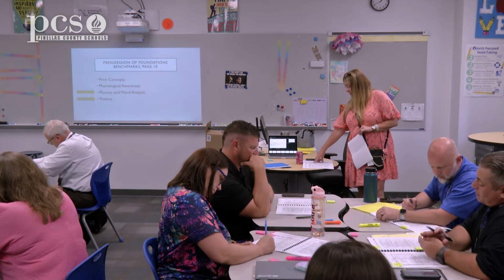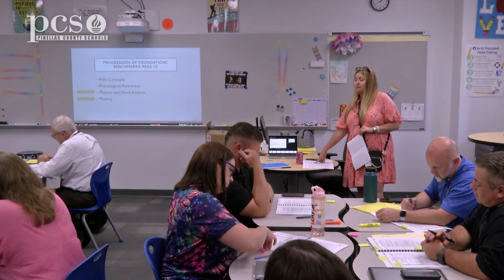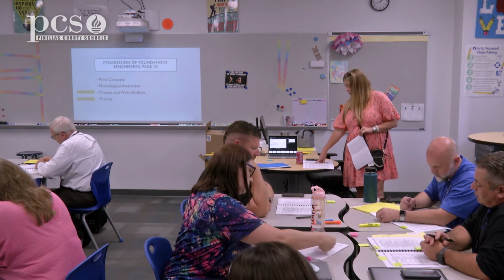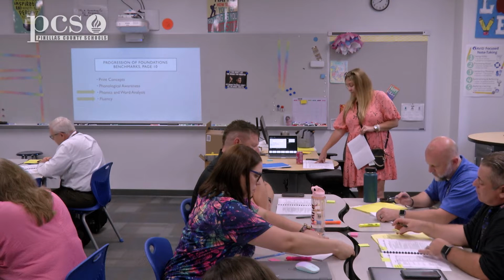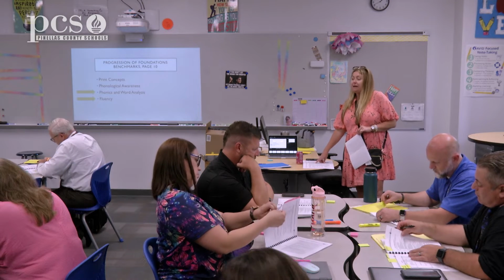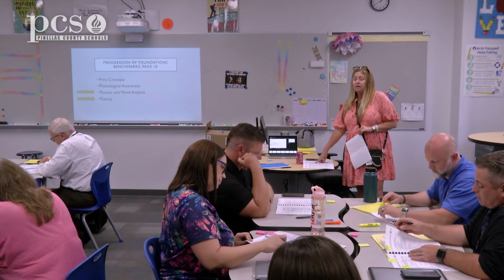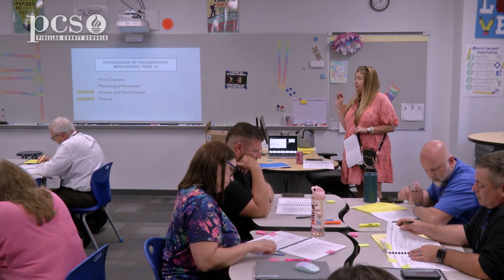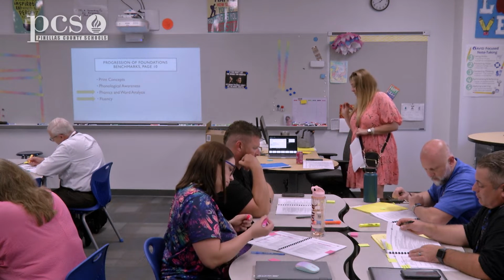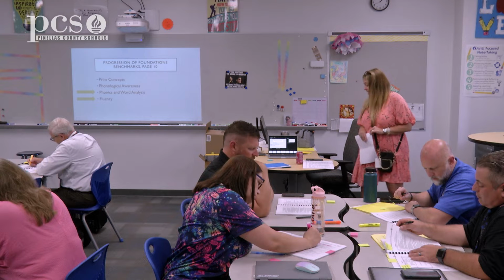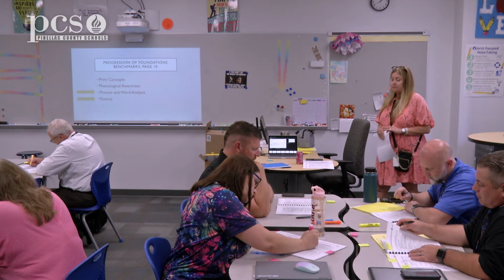One of the things, again, if you'll notice, just look at print concepts at the first benchmark, and you'll see the grade levels. And you'll notice that print concepts only applies to what grade levels? That's right, K and 1, right? And then again, phonological awareness.